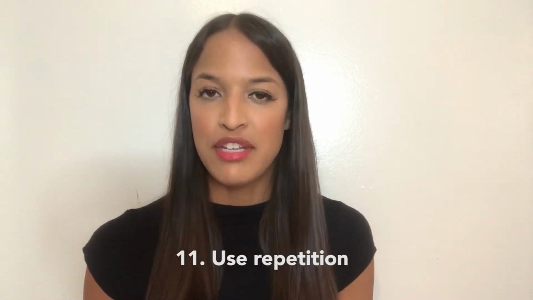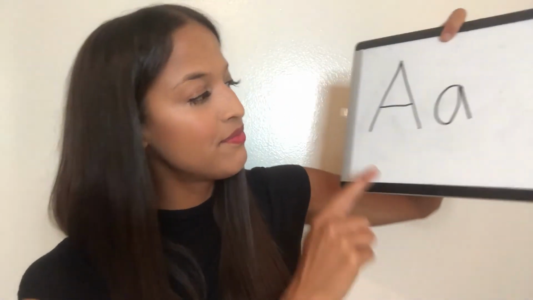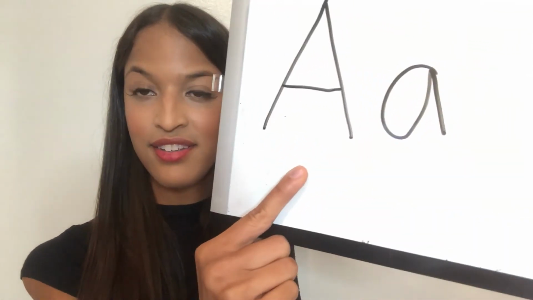Okay, so another tip I have for you guys is using repetition. So when you're teaching the letter A, for example, I would point here, the student sees it, and say, A, and then I would wait for a response. Good. A, and wait for a response.